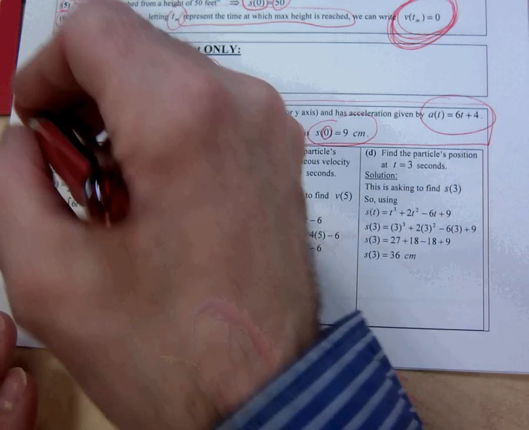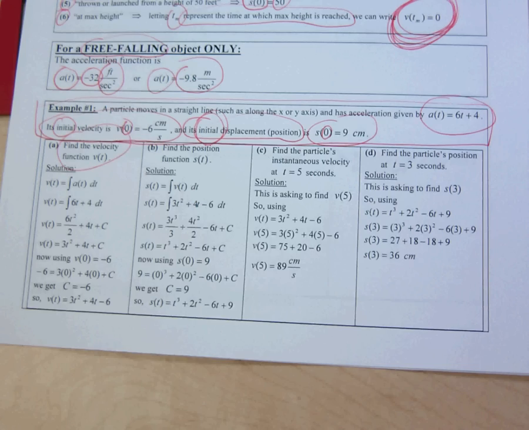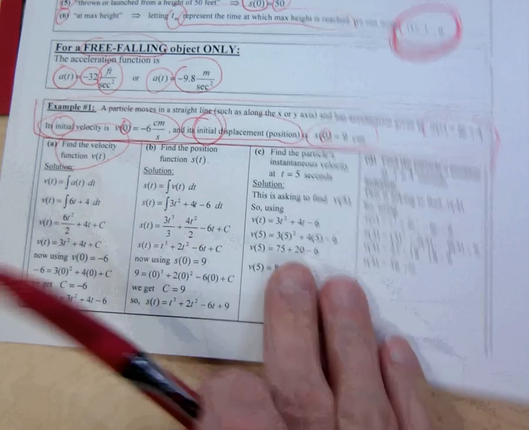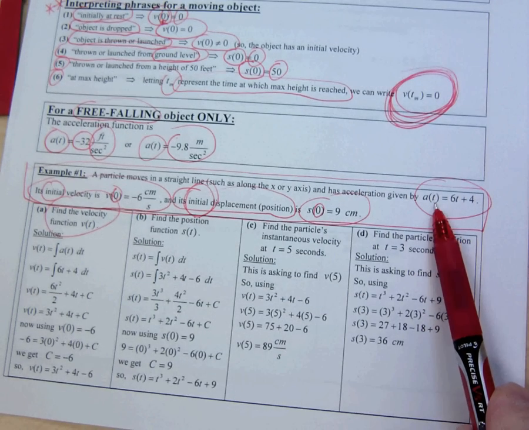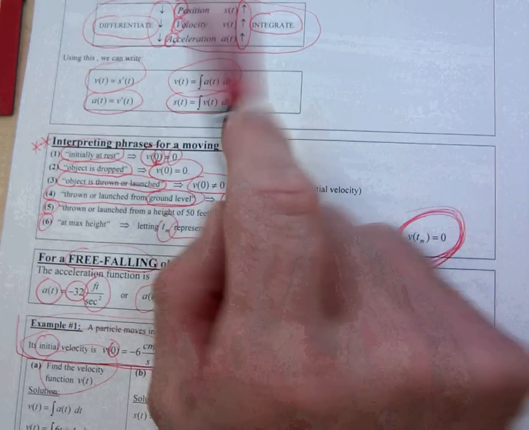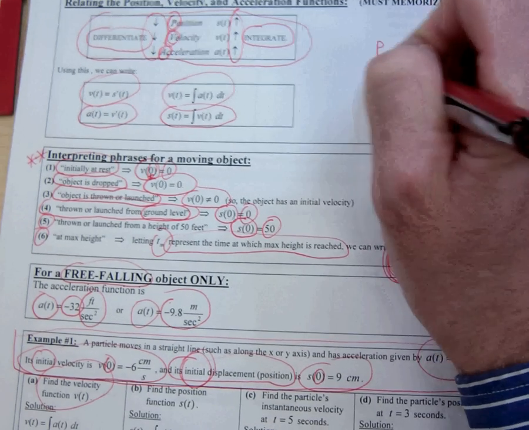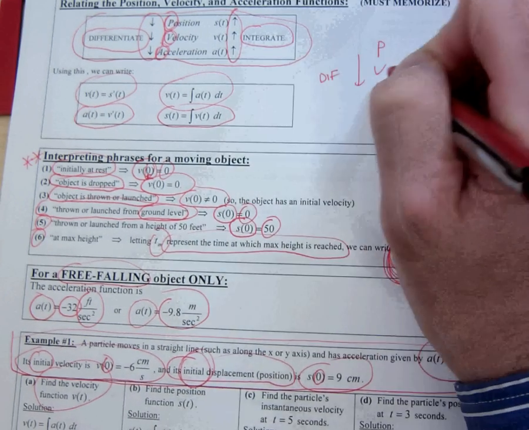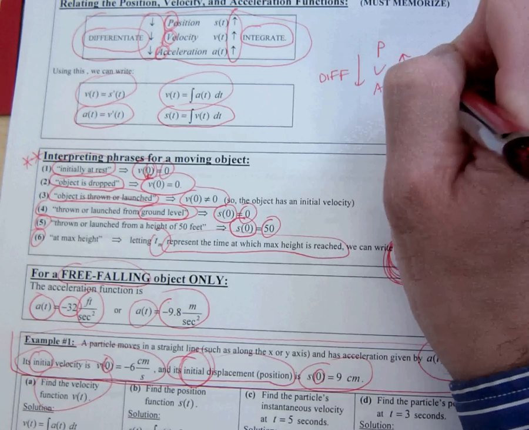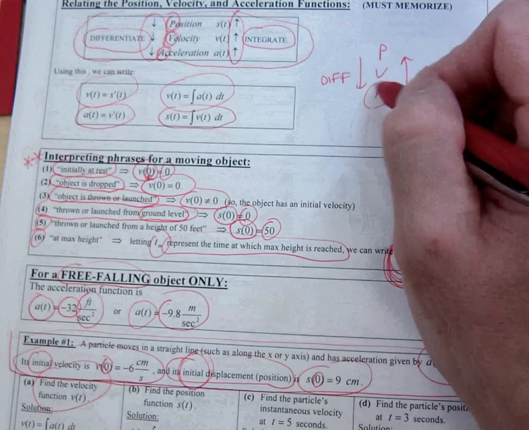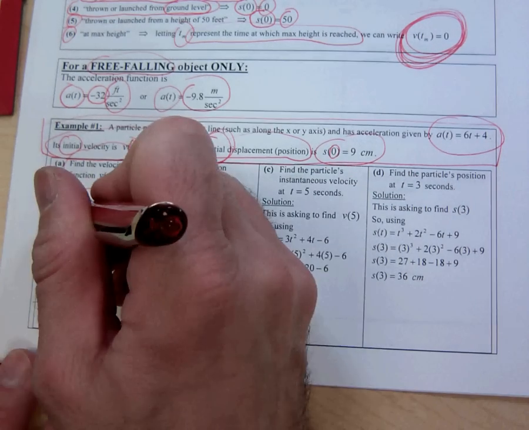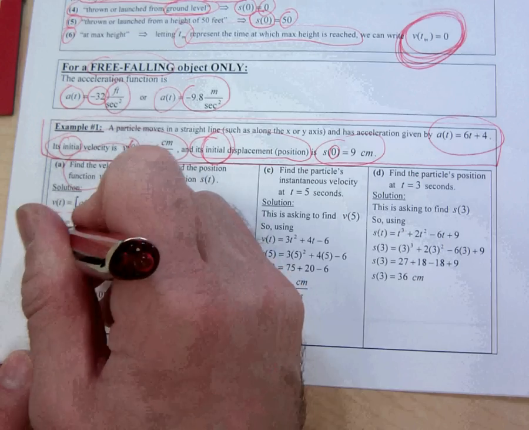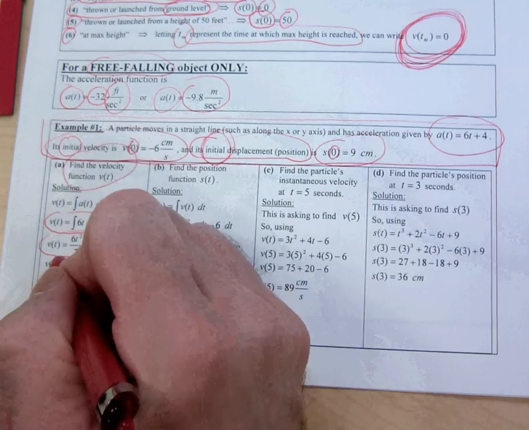Okay, it says find the velocity function. Well, to find the velocity function, you simply, what? How can you get the velocity function given the acceleration? What do you got to do? Differentiate or integrate? Look at this. Go this way, you differentiate. When you go this way, you integrate, right? So in this case, I have acceleration and I want velocity, so I need to what? Integrate. Is that clear? So I just integrate the given acceleration, which gives you that, plus c, which, by the way, simplifies to that.